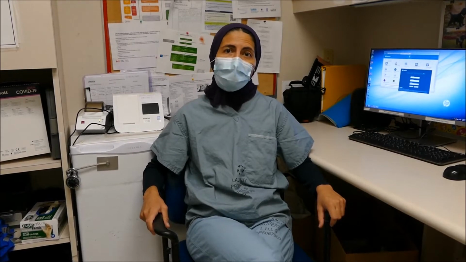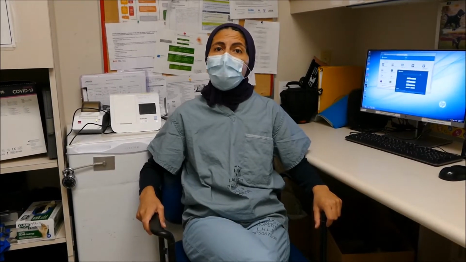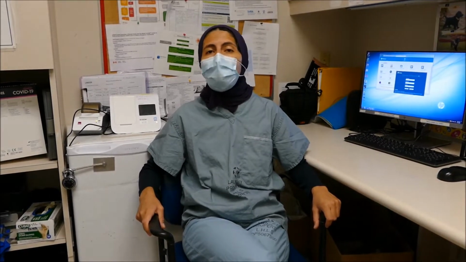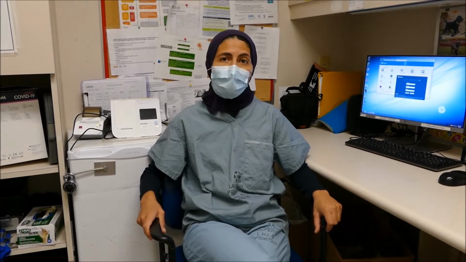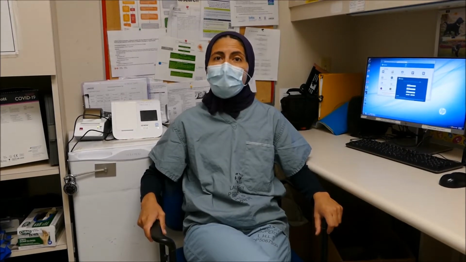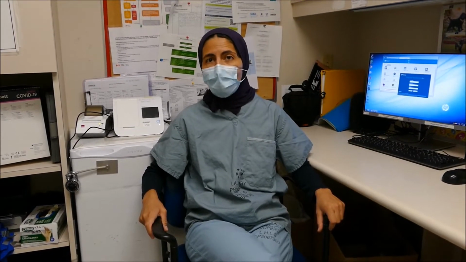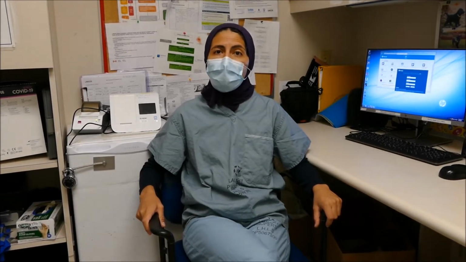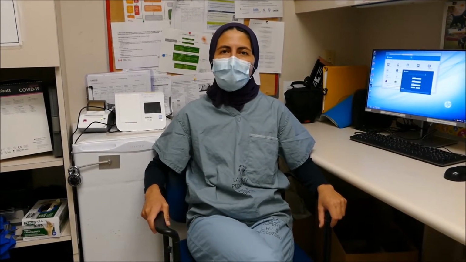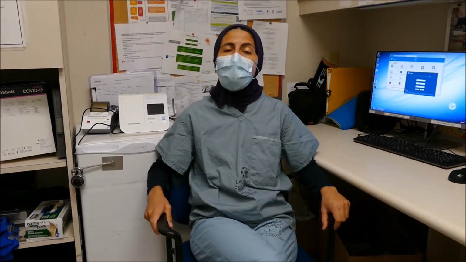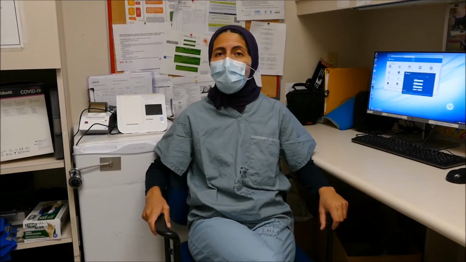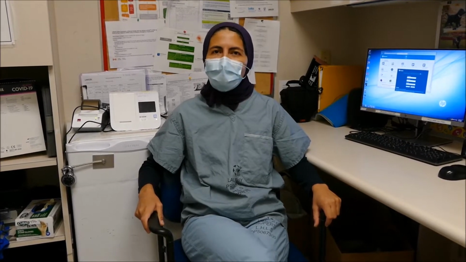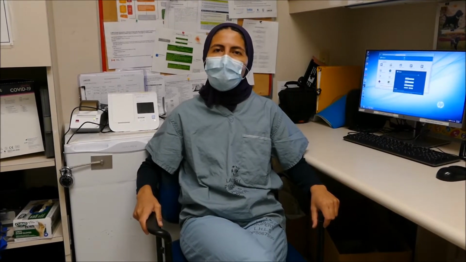Before you start your rotation, you should be able to obtain an identification card, an ID card, through security. This will help you get into the emergency department and get around. You should also obtain a pair of scrubs, whether your own or one through LHSC. And you should also have access to and training on FirstNet, which is the patient information system that we use here in the emergency department. Now that you've got all of that ready, let's get started and show you around the emergency department.